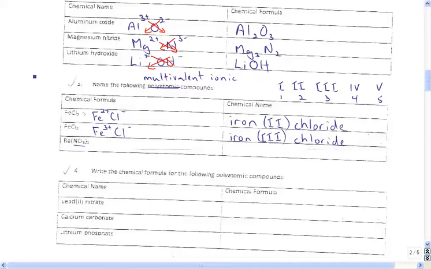If you remember in math, multiple sides. A polygon is a multi-sided object or shape. So a polyatomic ion is an ion that has more than one atom inside. So let's take a look at this.